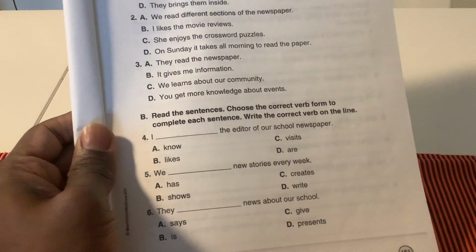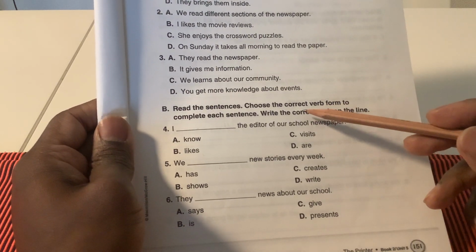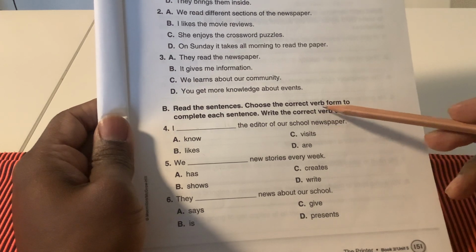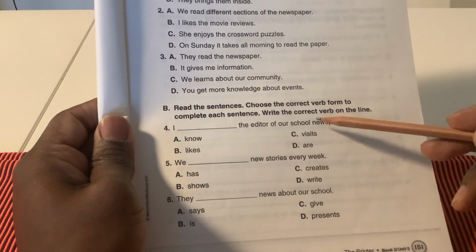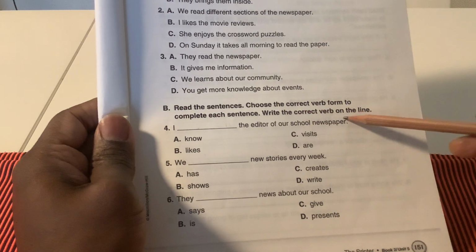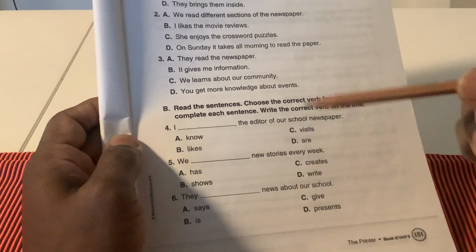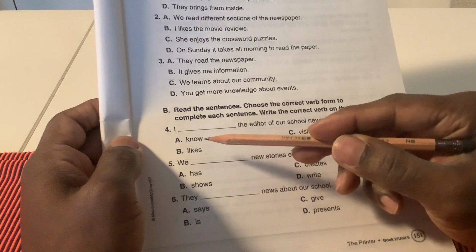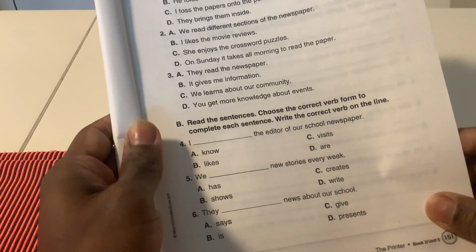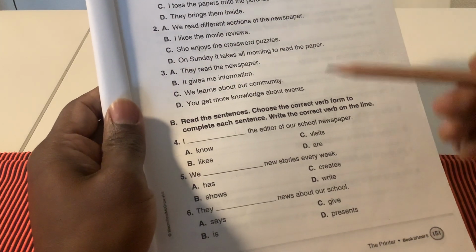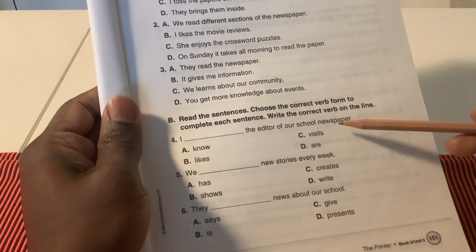Moving on to part B. Read the sentences. Choose the correct verb form to complete each sentence. Write the correct verb on the line. So you get 2 points for each question here. You have to circle the verb and then you have to write it on the line. 4. I blank the editor of our school newspaper.